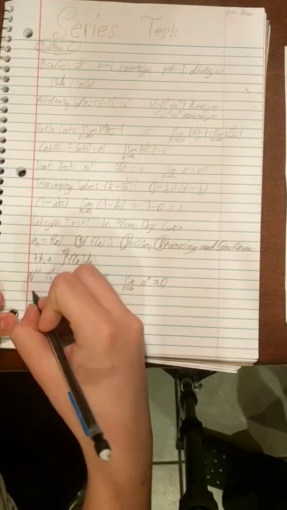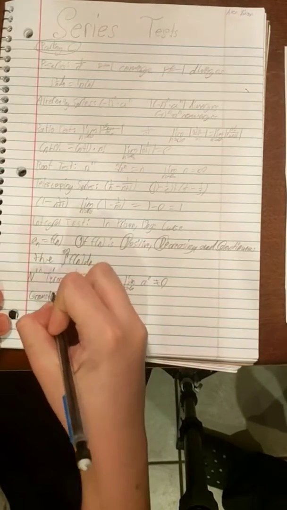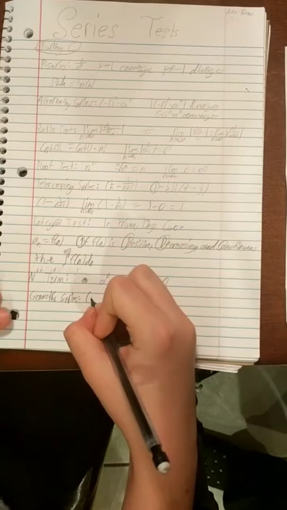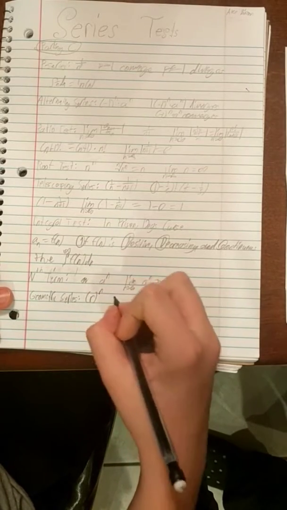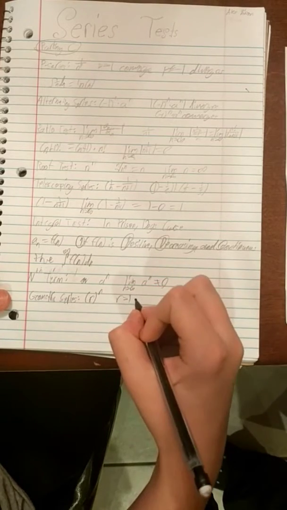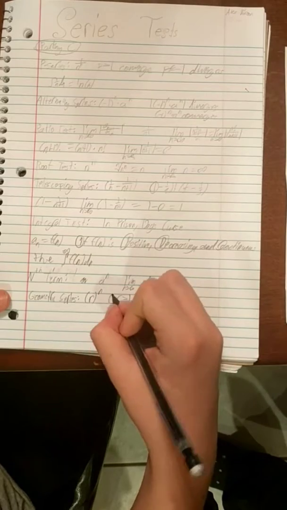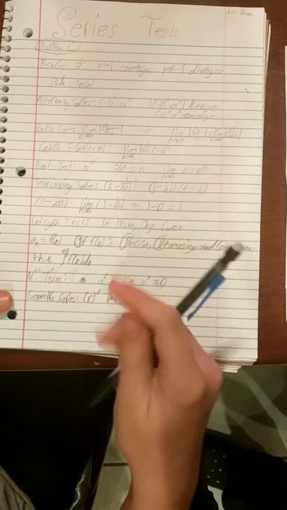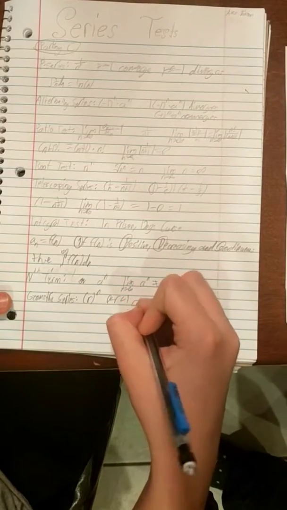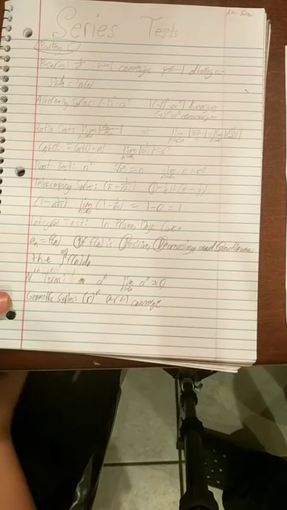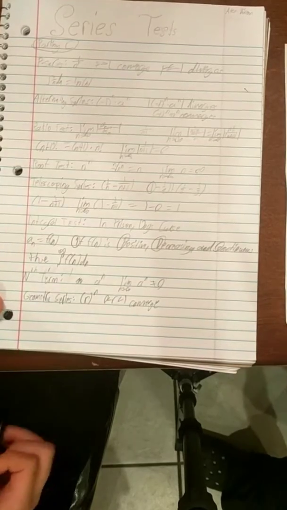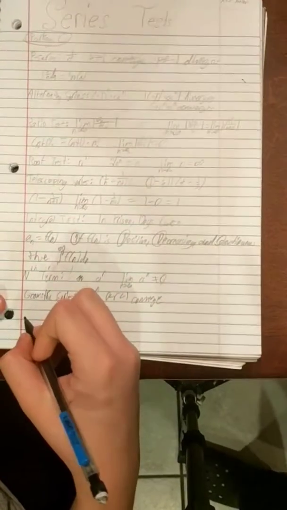The next one is geometric series test. This would be used for something like r to the n, and r is the rate. So r would have to be 0 less than r less than 1 to converge. But if r is greater than or equal to 1, then it would diverge, because it would just go to infinity.